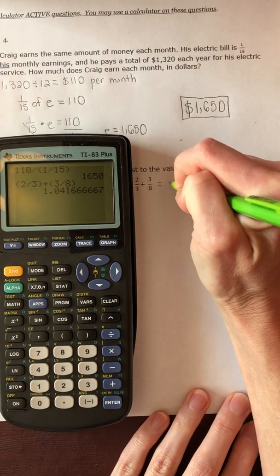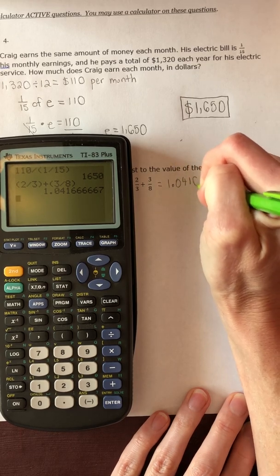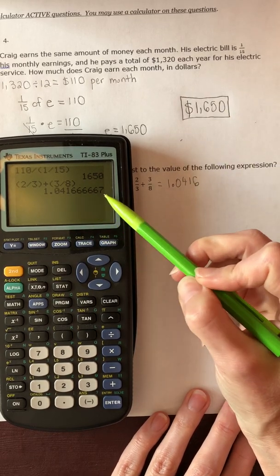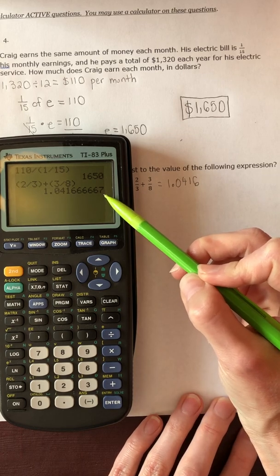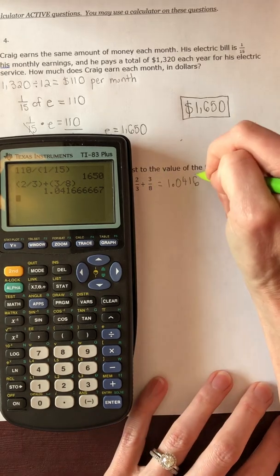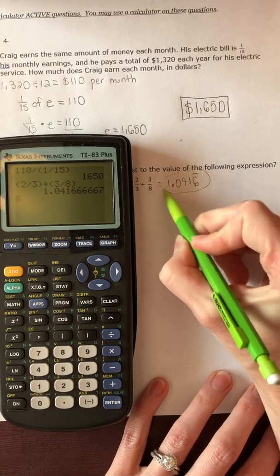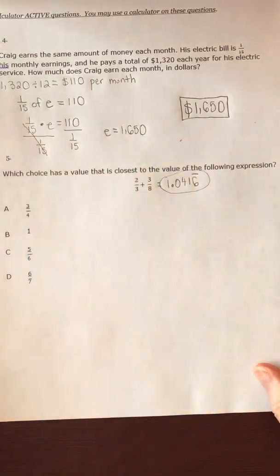Okay, as a decimal, it comes out to be about 1.0416. All these 6's repeating and then a 7 at the end. That means that the calculator just rounded it because that's the last place value it could fit, but really it's a repeating decimal. So this is the value of our answer.